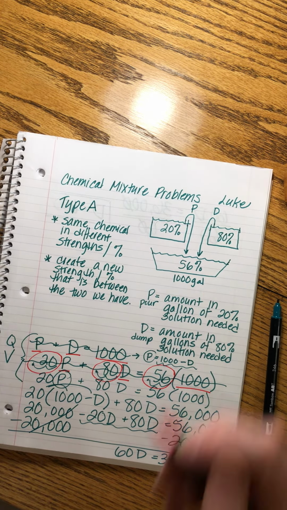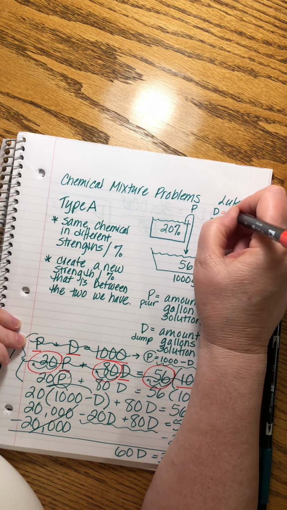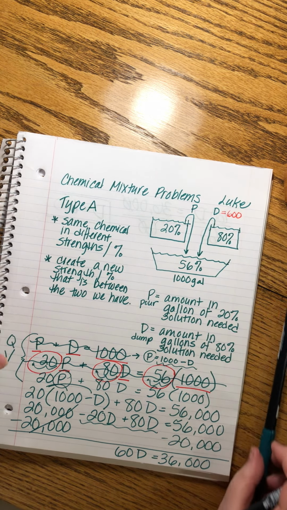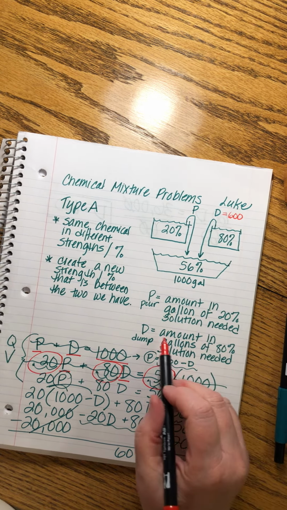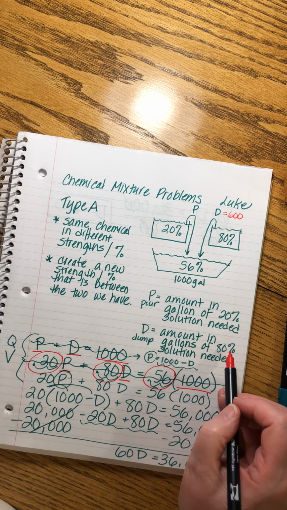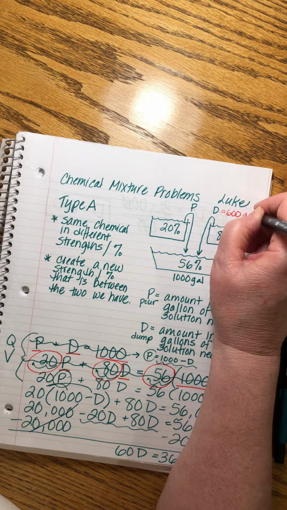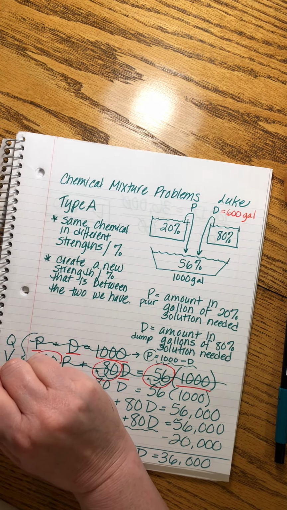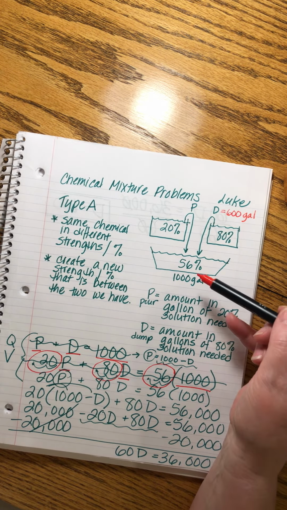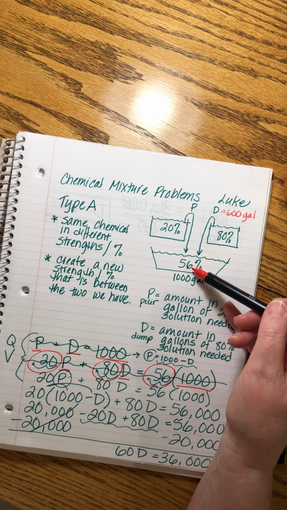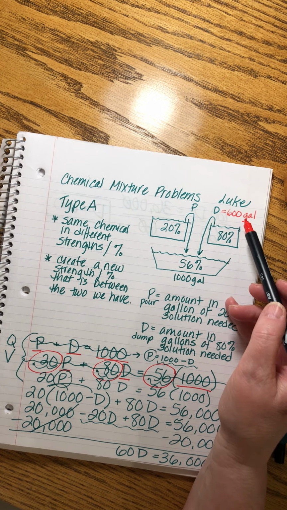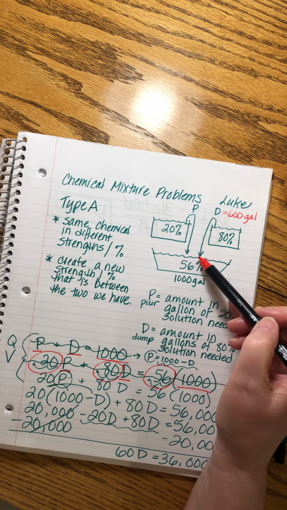So I'm going to take that right here. Now let's figure out, what does that mean? We said that D is the amount in gallons of the 80% solution needed. Oh, okay, so we can write gallons here, right? So in order to create this new concoction, we're gonna need 600 gallons of this bulb.